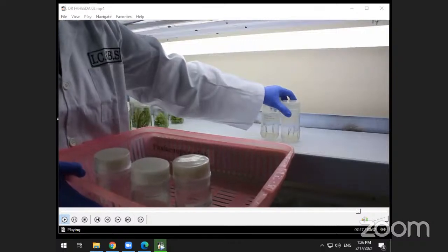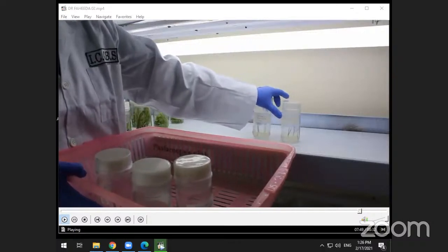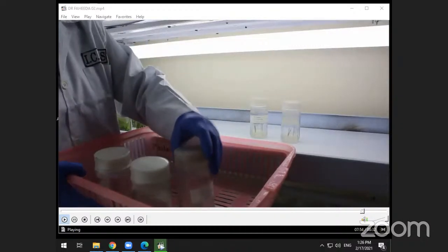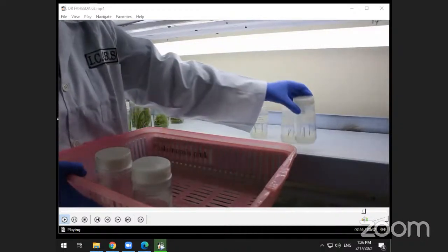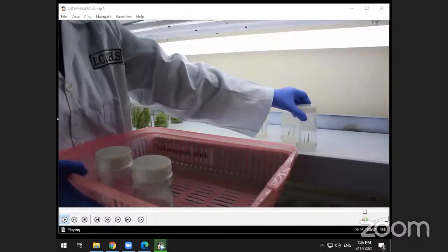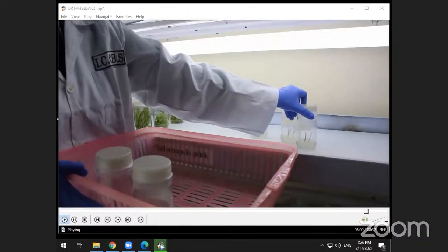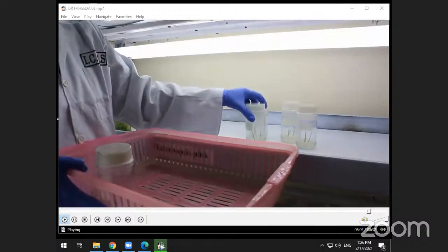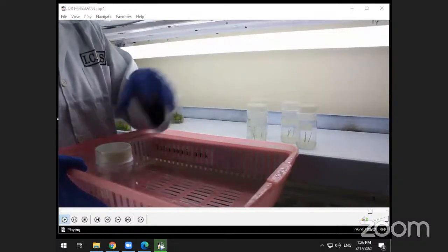Transfer the jars in growth room under illuminated condition of 16 hours of light and 8 hours of dark at a temperature of 24 degrees plus minus 1 or 2 with relative humidity of 40%, and keep visiting your growth room to check any sign of contamination in your culture jars.